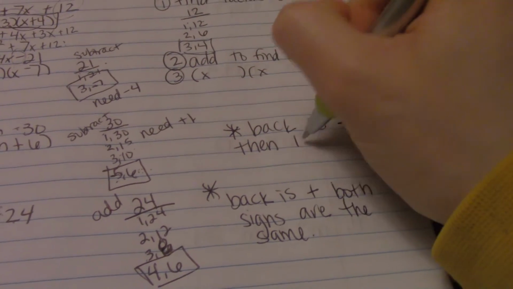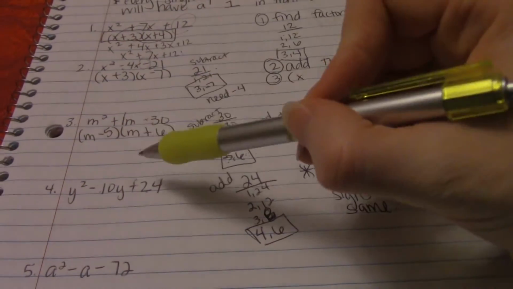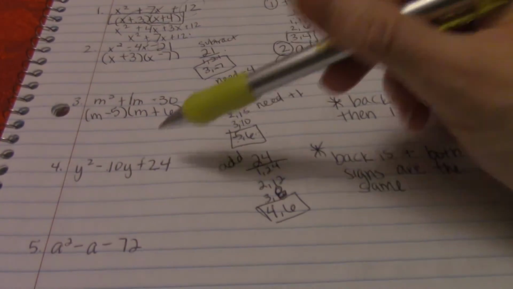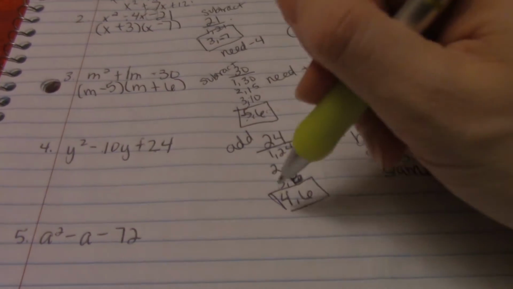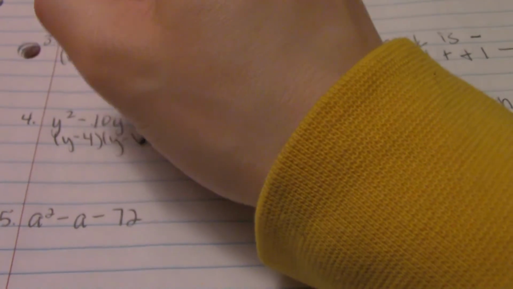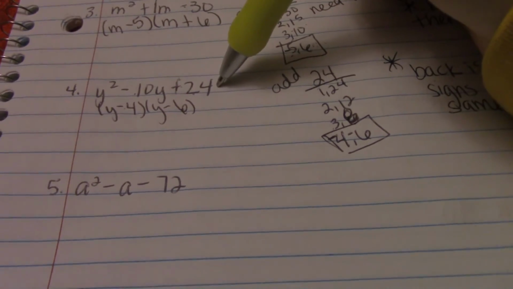Then 1 plus and 1 minus. See, we had a plus and a minus and a plus and a minus. So if the back is a plus, which this one is, we need the same. But if it's a negative here, that means I need 2 negatives. So I need a negative and a negative. So y minus 4 and y minus 6, because minus 4 and minus 6, when adding make negative 10 and when multiplying make positive 24.